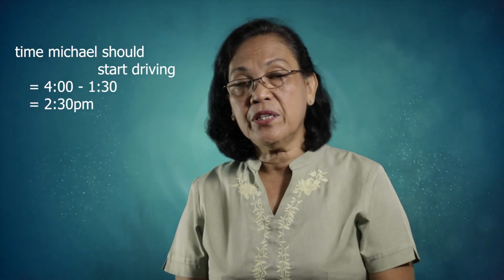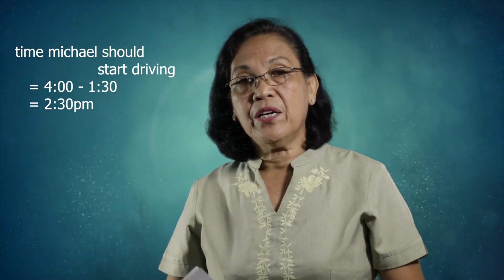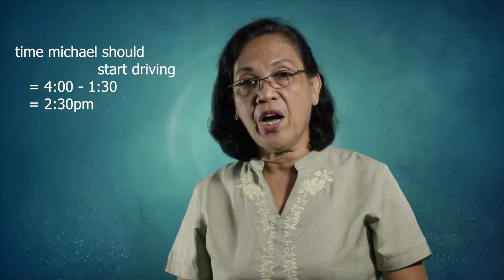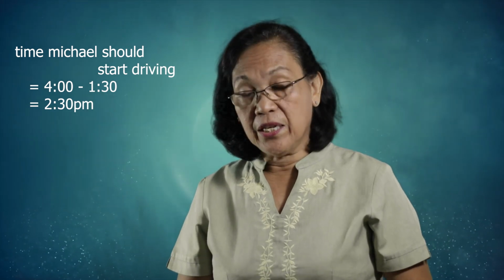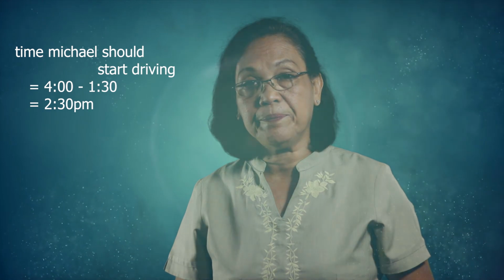Michael has to get the cake from the cakes and pastry shop to the wedding hall. The drive will take him 1 hour and 30 minutes. If the cake needs to be there at 4, what time must he leave? So that means, if we're going to analyze the problem, Michael should drive ahead of time. So, Michael should start driving at 2:30 p.m.